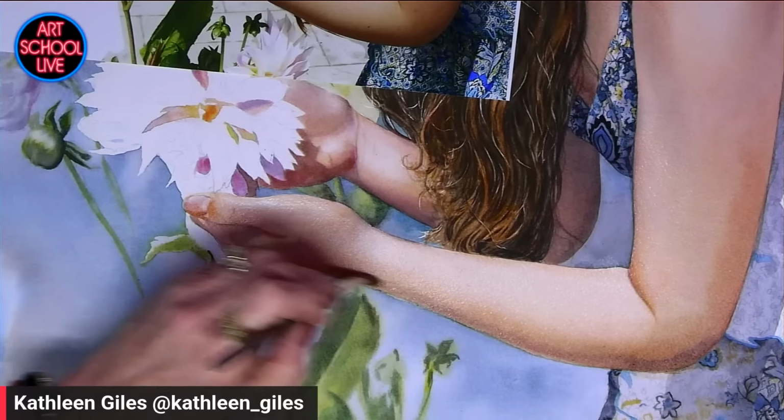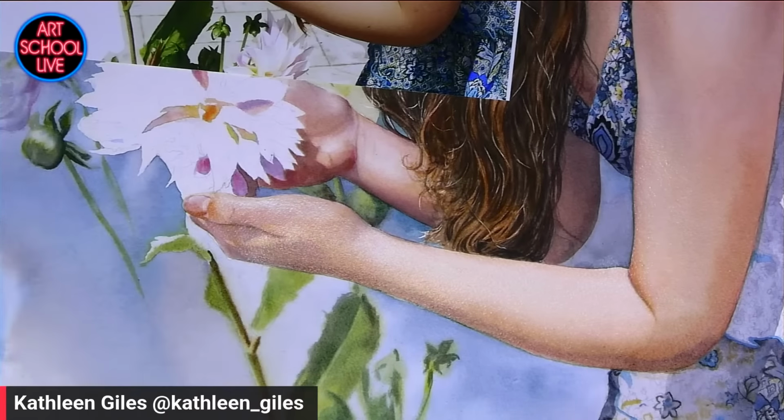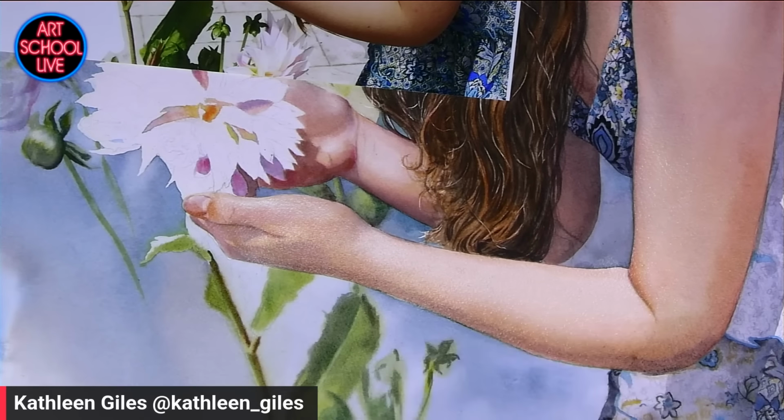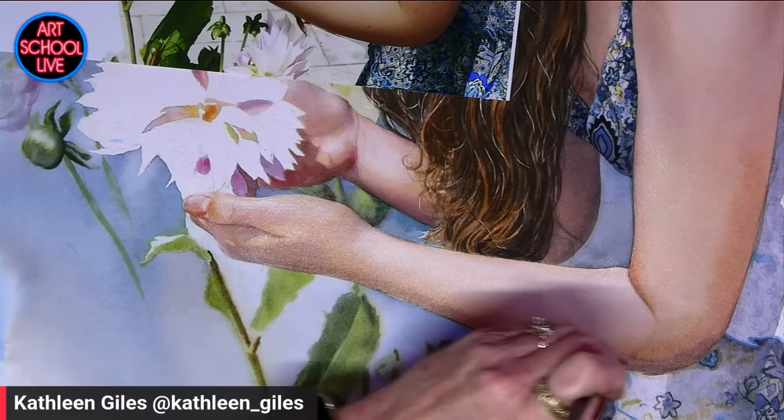This is all wet. I have time to ask myself, okay, what do I want to do? And I want more color. I want more value. And I'm going to get this, whoops. So I went out of the line there. Don't worry about it now.